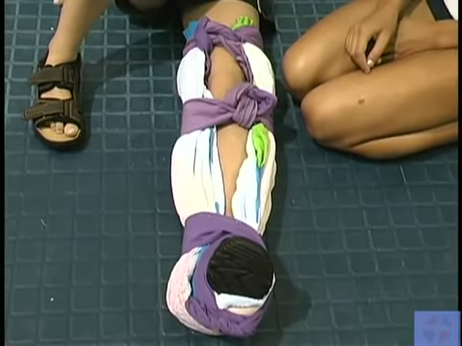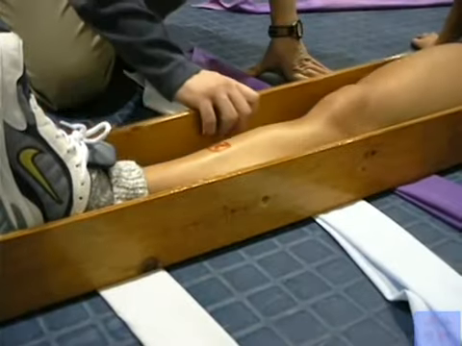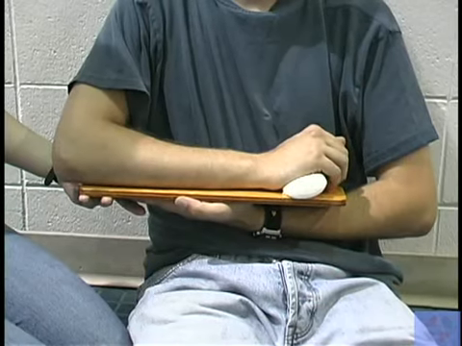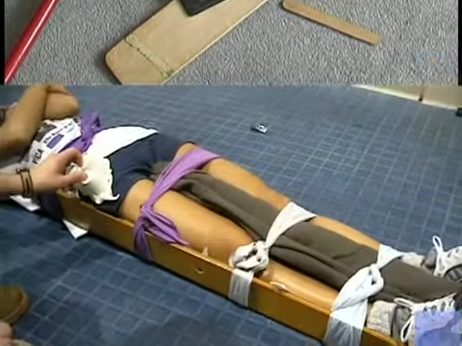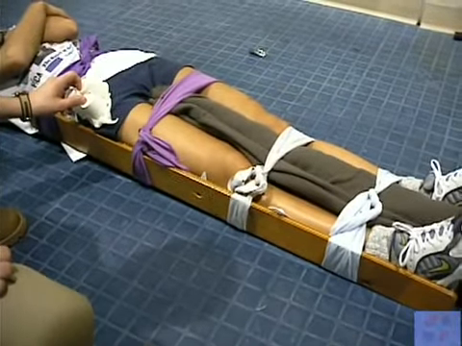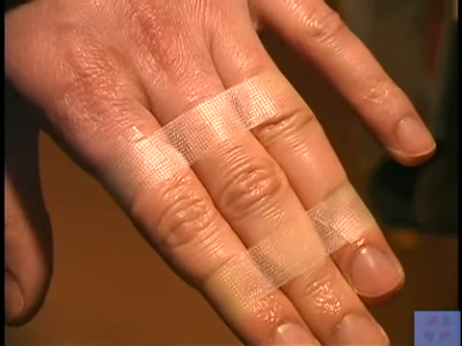Soft splints include towels, pillows, bandages, and slings. A rigid splint can be made from boards, metal strips, or folded newspapers and magazines. Finally, an anatomic splint is using a healthy body part to immobilize an injured area, like fingers or toes.